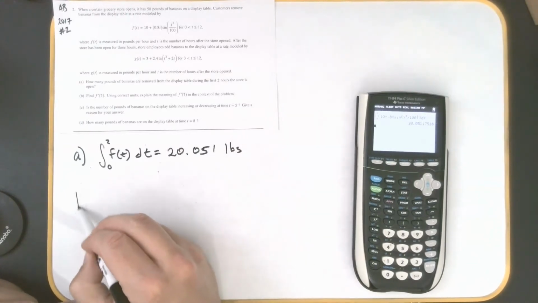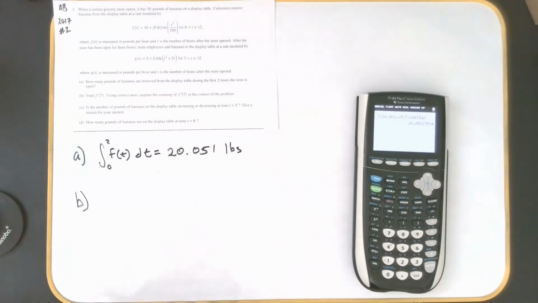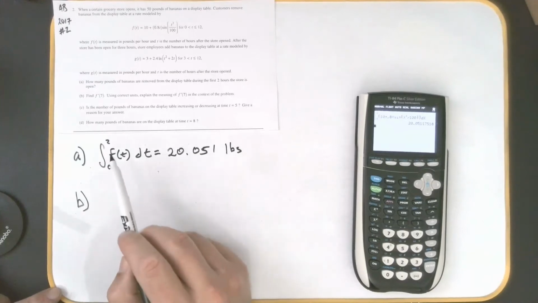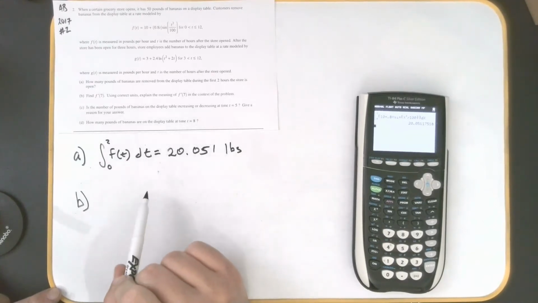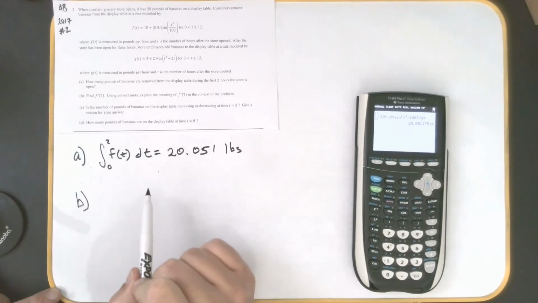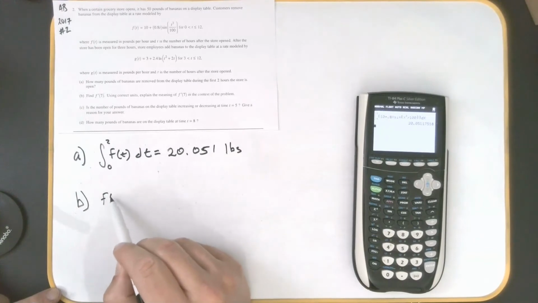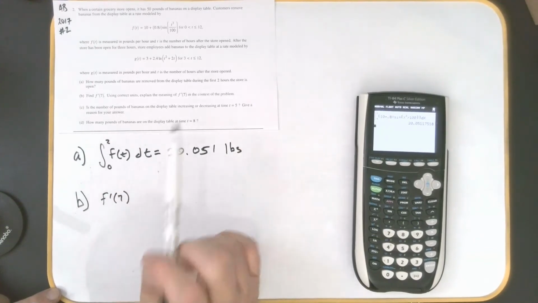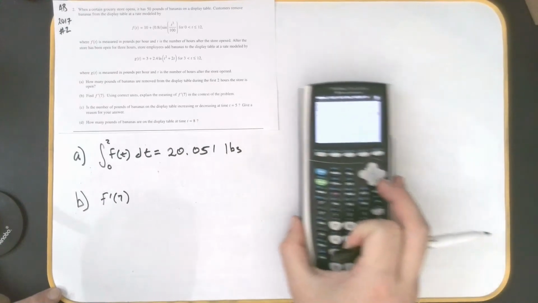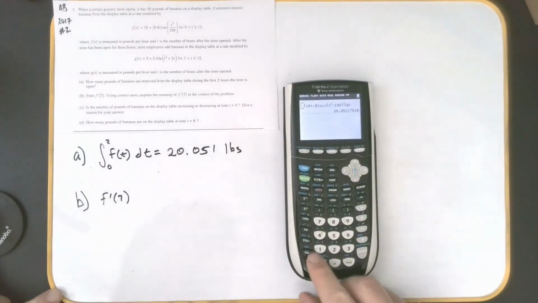That's a pretty simple one. Okay, integrate a rate, something's happening, you'll get what the rate produces. Question B says, find f prime of 7 and then, using correct units, explain the meaning of it. Well, if we can take a derivative, we should be able to do this. So the function up above there is 10 plus 0.8 sine of t. Now, because this is a calculator question, we want to take advantage of our calculator. So I'm just going to write f prime of 7, and we're going to put that function into the calculator with the derivative feature, and then we'll put in 7 and see what the number is.